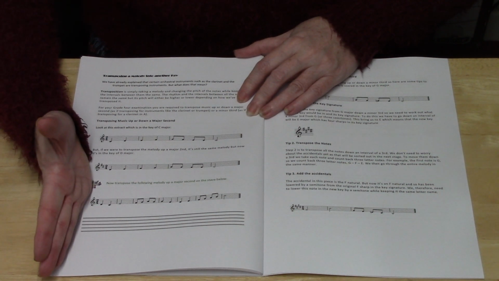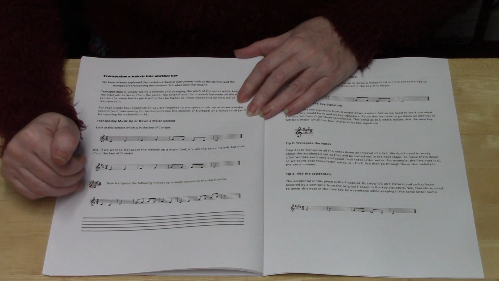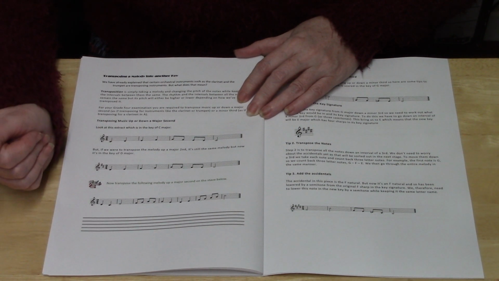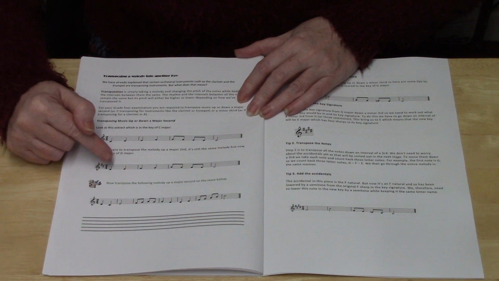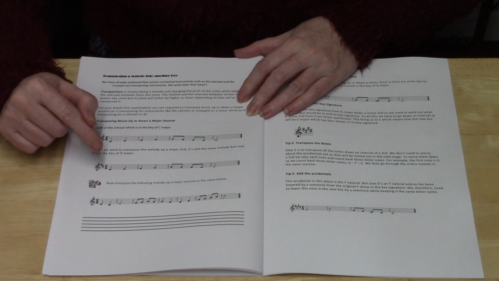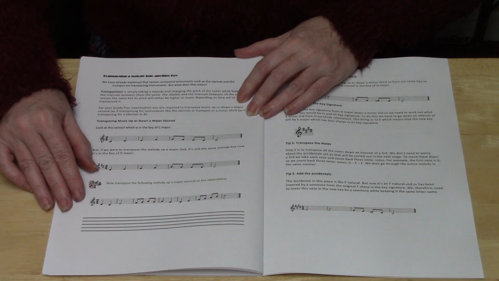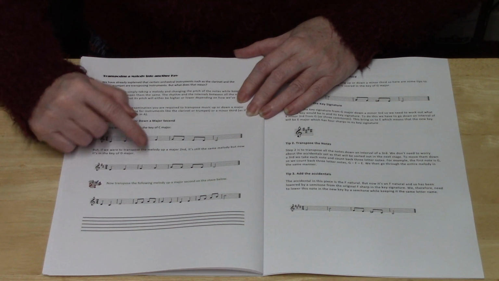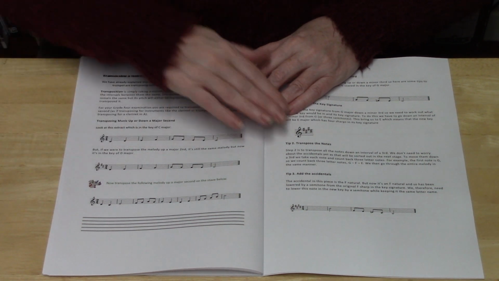So then you're asked to do a similar transposition down here, transposing a melody from the key of C to the key of D. So what you've got to remember, as well as changing the actual key signature, you also have to put the notes up a second as well. So the C becomes a D, the D becomes an E, the E becomes an F, and so on.